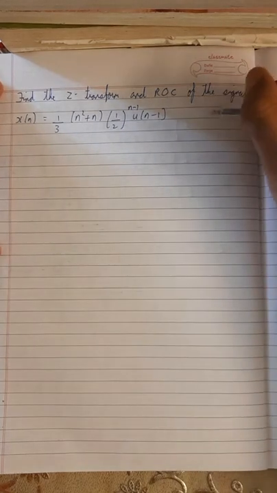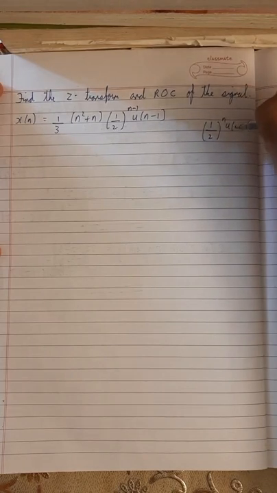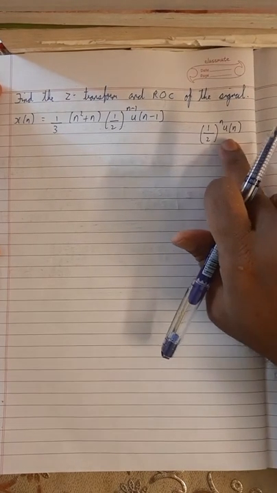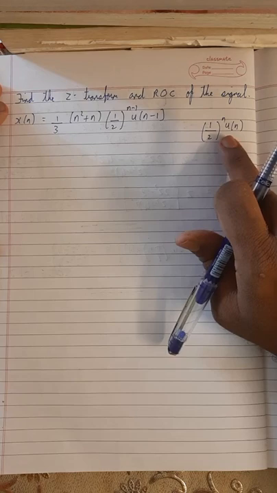The first thing you need to do is find the Z transform of 1 by 2 raised to n u of n. After finding that, you need to apply the time shifting property.